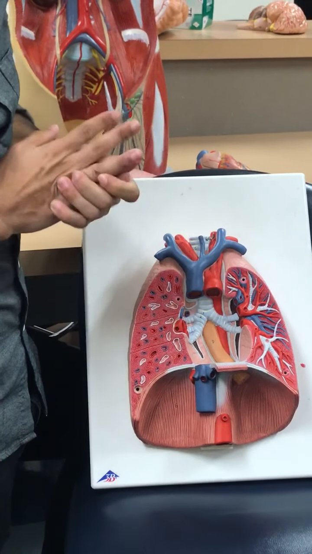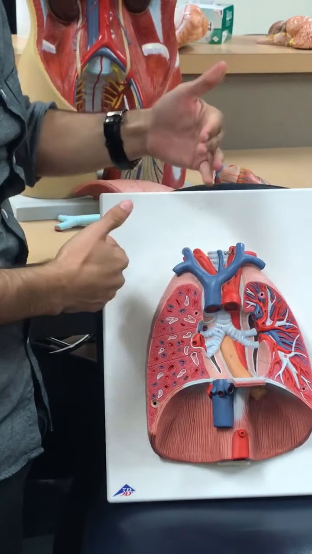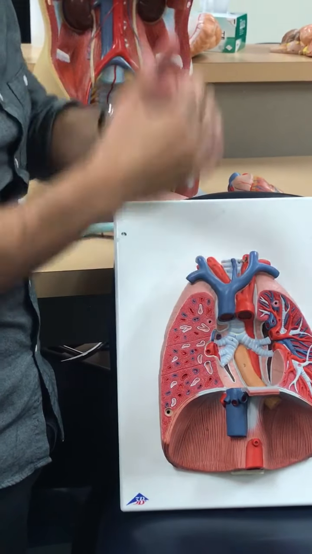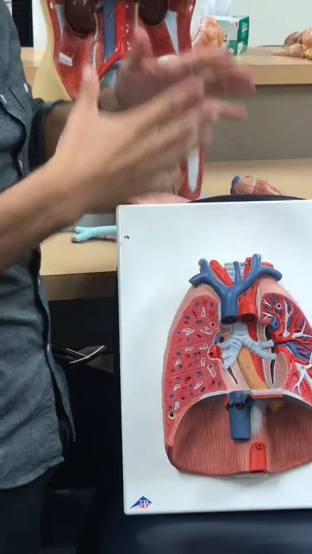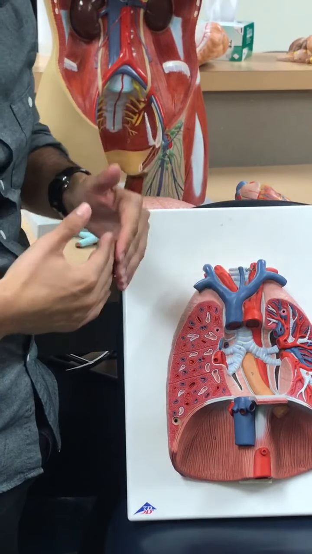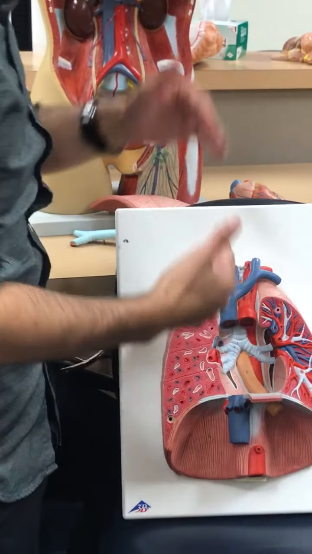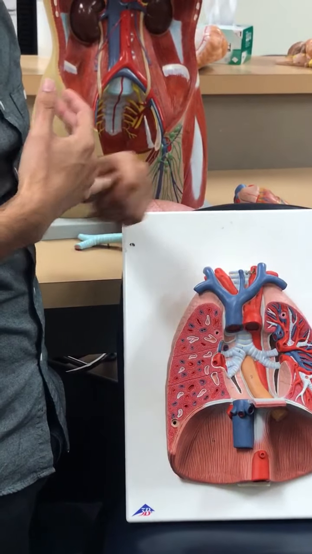Diffusion. No, gas exchange. Where does gas exchange begin? Respiratory zone. The respiratory bronchioles. So the respiratory zone begins with the respiratory bronchioles, from the respiratory bronchioles to the alveolar tree.